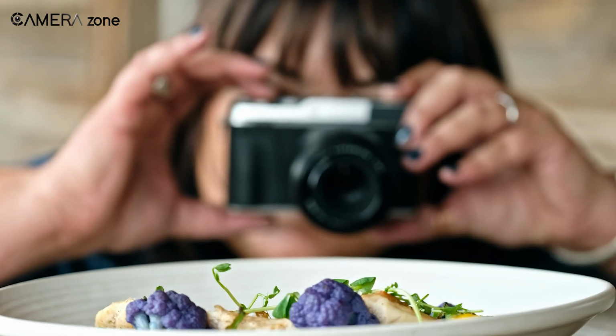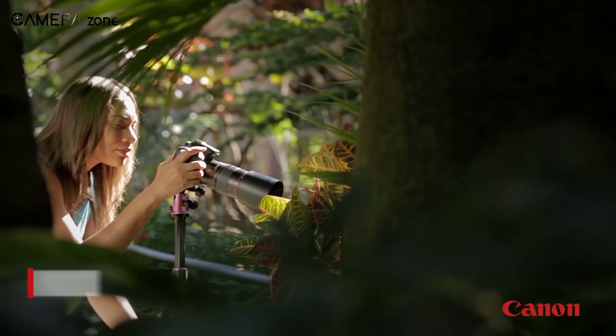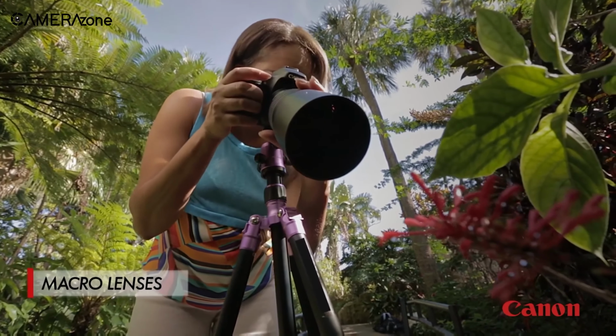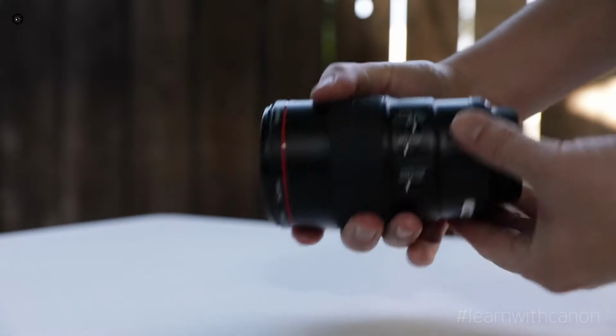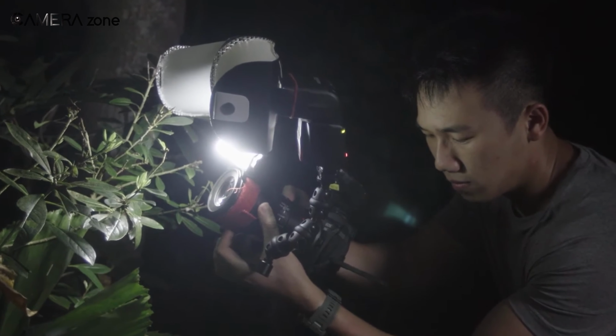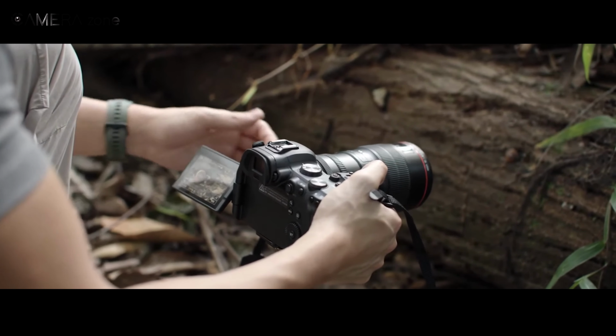When you are shooting for macro photography, lenses play a significant role. There are many factors involved in choosing the right lens for macro photography, and in this video, we're going to discuss all those factors to help you choose the right lens for your macro photography. With that being said, let's get started.